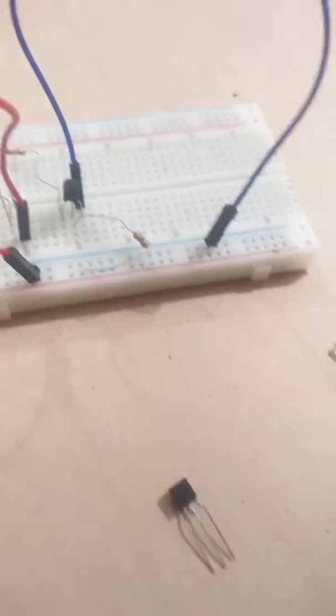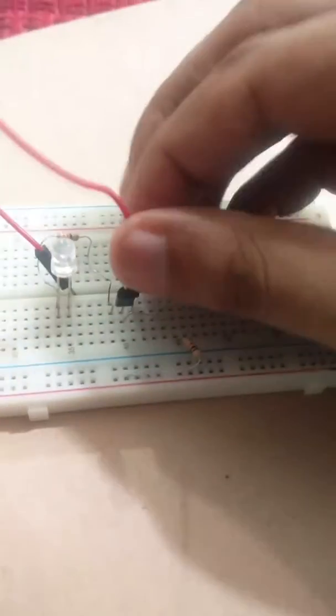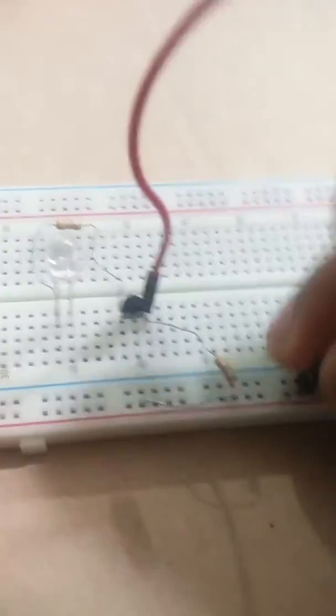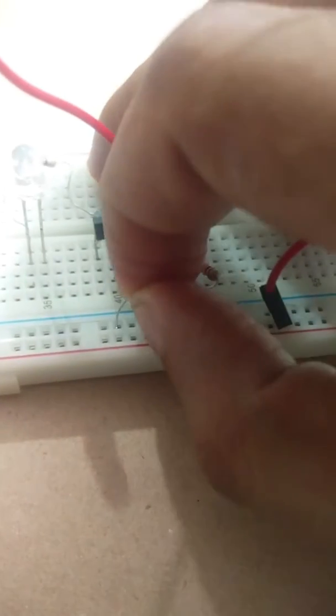So let's do that. Take this off. Take this off. Place this, the red wire is the positive, so I'm showing it positive. Positive rail. And the base resistor is now connected with the negative terminal of the battery, so the resistor has to be connected to the negative terminal.